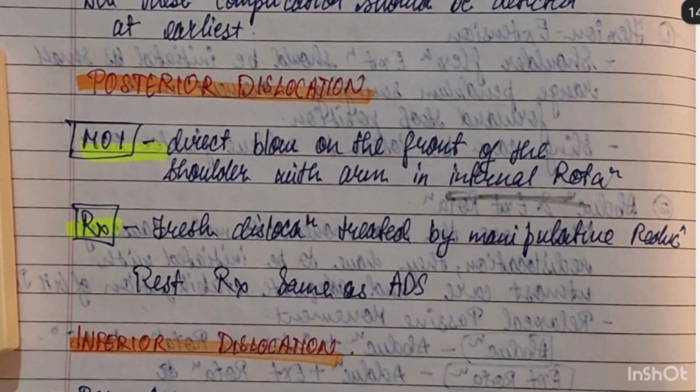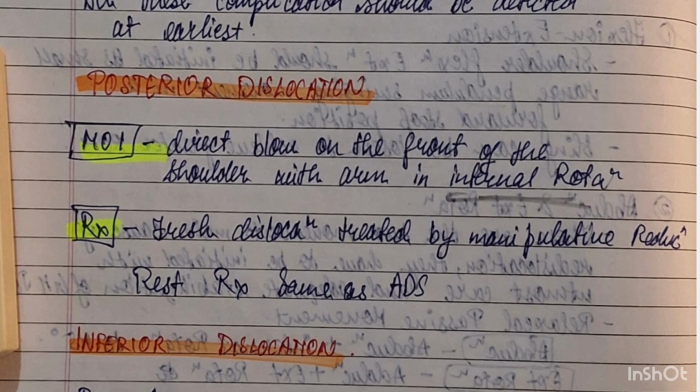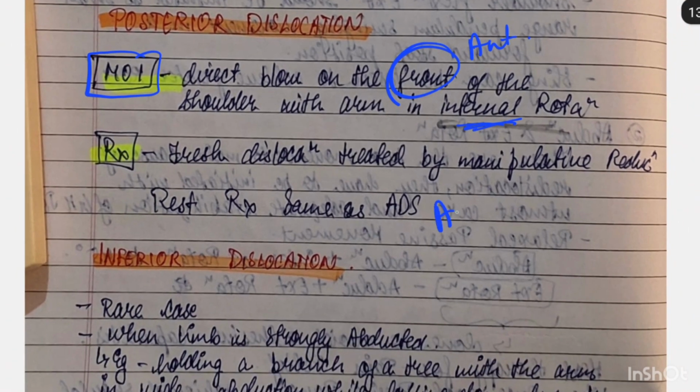Now let's move on to posterior dislocation. The mechanism of injury in posterior dislocation is a direct blow on the front of the shoulder, that is, the anterior of the shoulder, with the arm in internal rotation. So what is the difference between anterior and posterior dislocation of the shoulder?